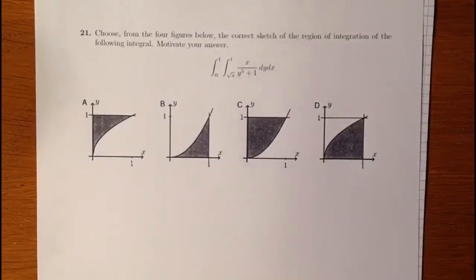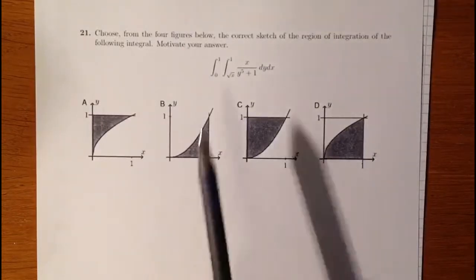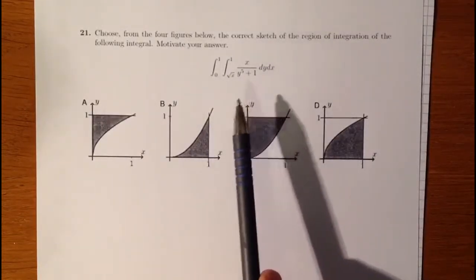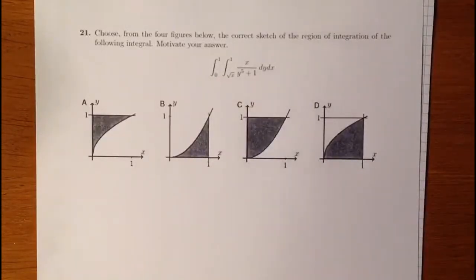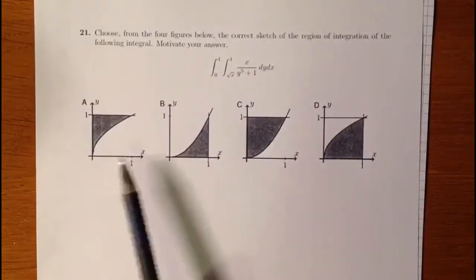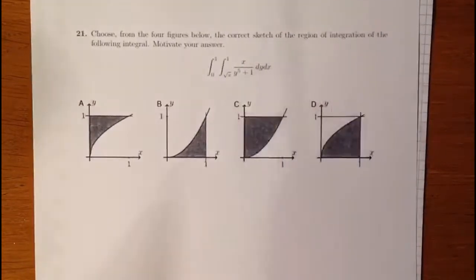Hello, we are going to show you how to solve exercise 21. As you can see in this exercise, there is a double integral with the order dy dx, and we have to match a specific sketch with this double integral.